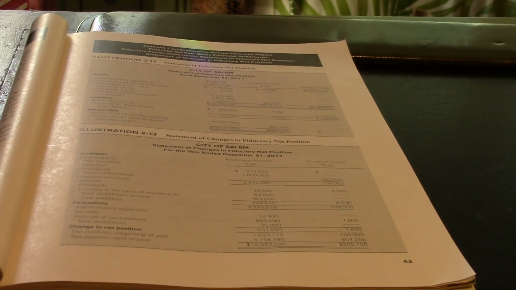All right, so that's it for fund statements. You should now at this point be ready to go on and look at those homeworks. Good luck.